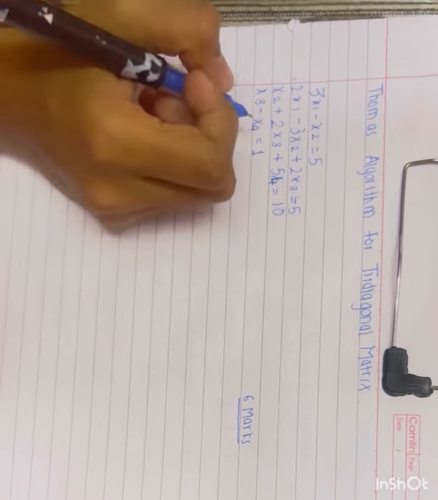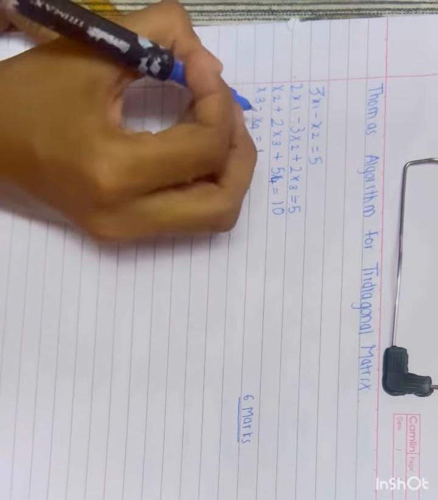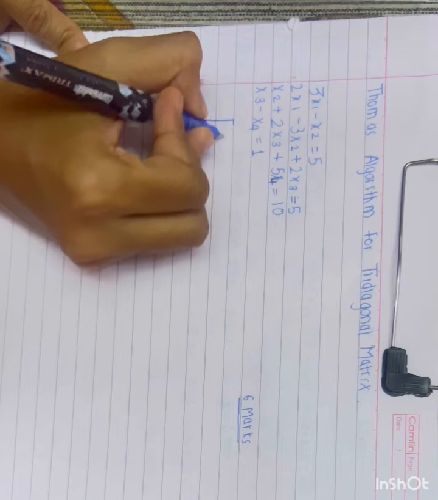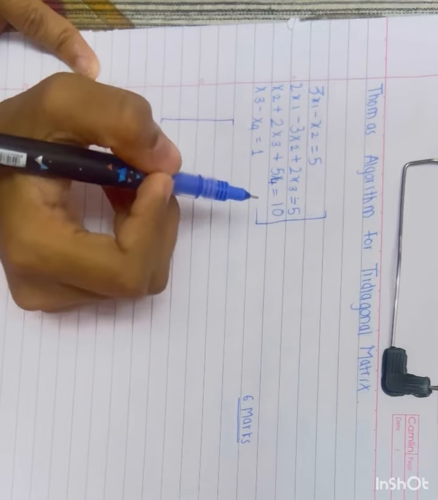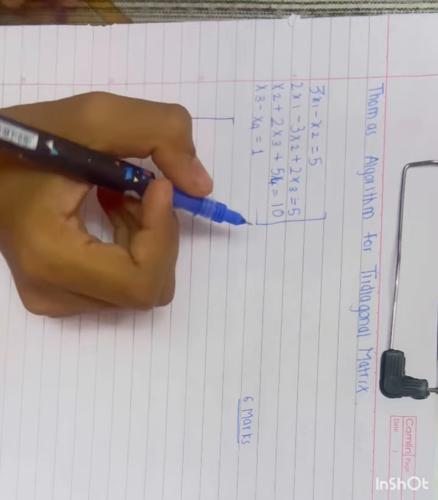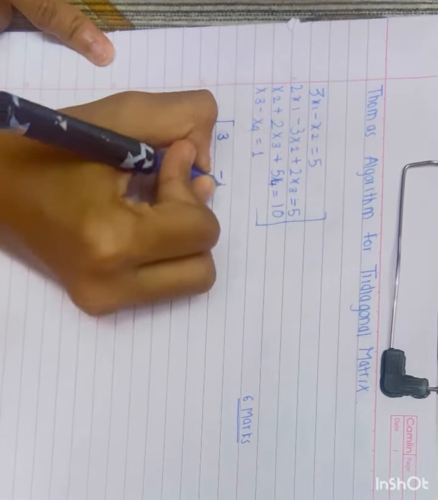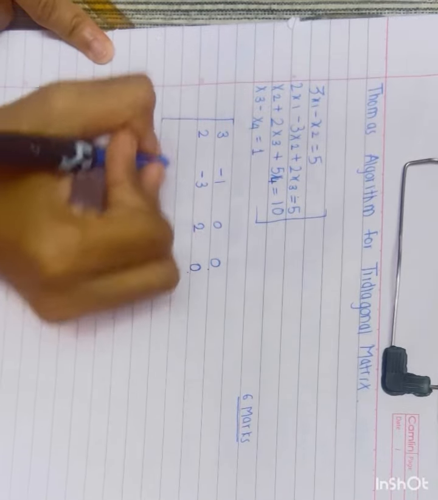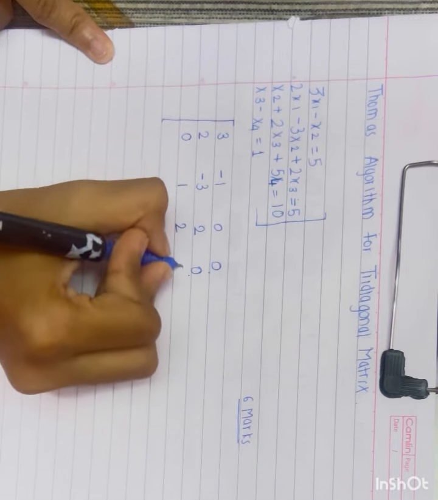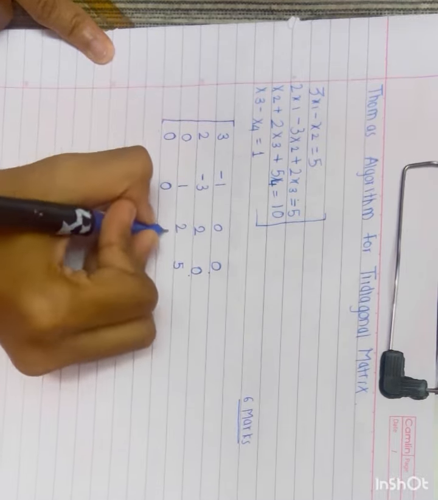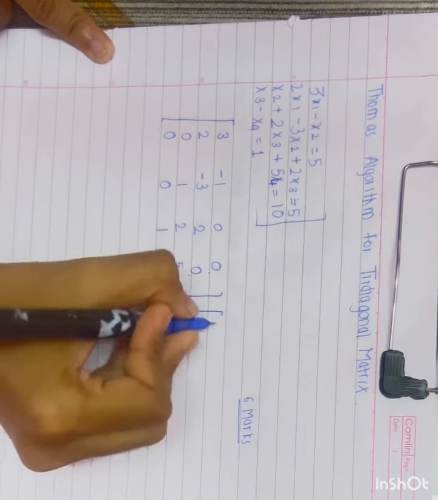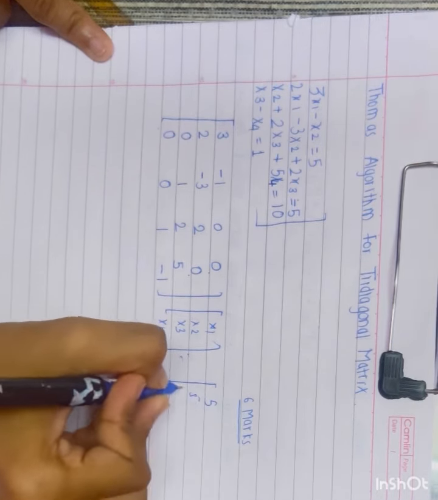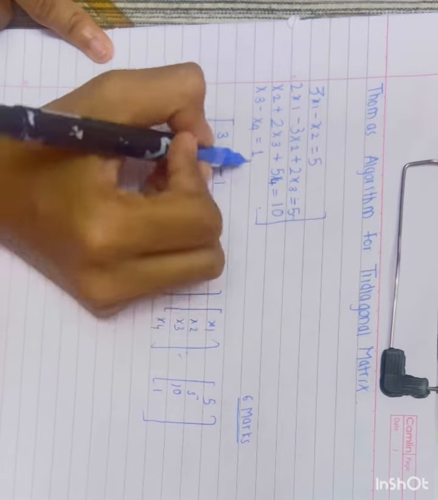Okay, so now we will see the Thomas algorithm for a tridiagonal matrix. This is actually very formula based, that is why if you know the formula, you can easily solve it. First, these 4 equations are given. We will write them in the matrix form: 3 minus 1 0 0, 2 minus 3 2 0, 0 1 2 5, 0 0 1 minus 4. Then x1 x2 x3 x4, and then 5 5 10 1.